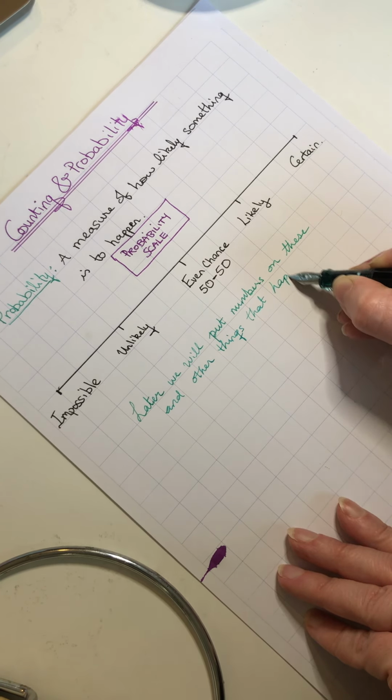Okay, right, well, let's look at a quick example of how we might answer questions regarding this. Example 1. An Olympic swimmer wins a medal.